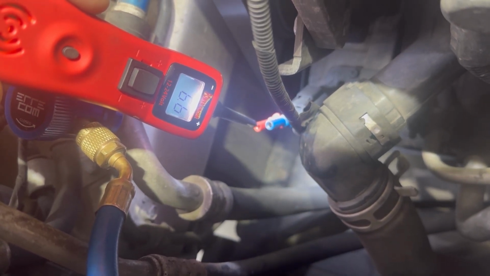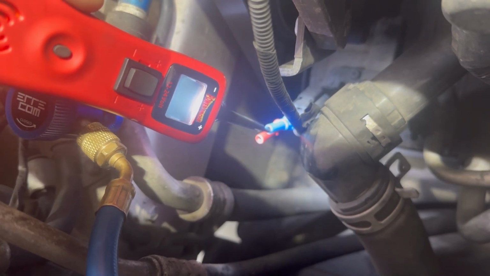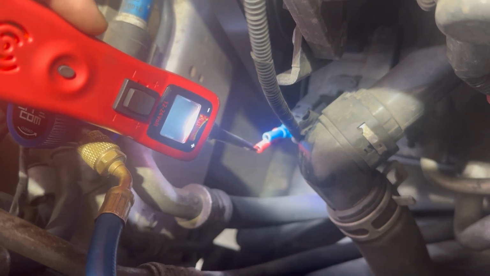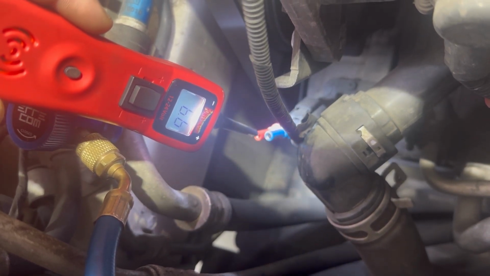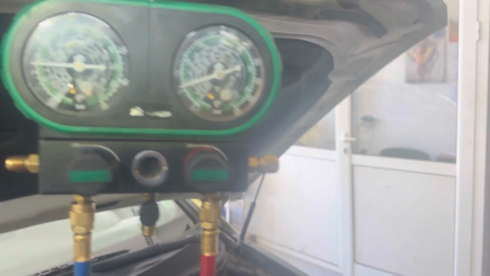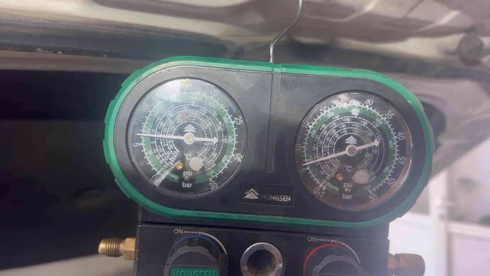We can see the red needle shows 6.6 volts. That means there is power going to the AC compressor, and the blue needle shows negative, which is normal.